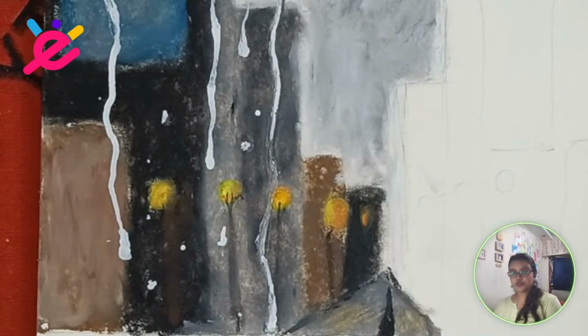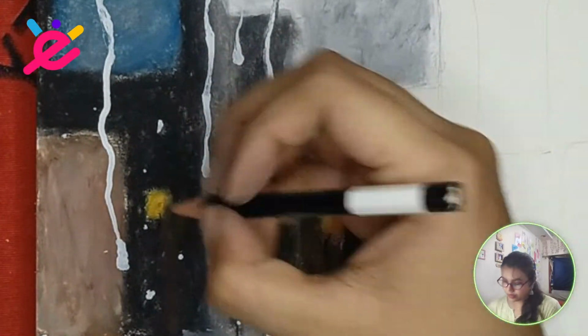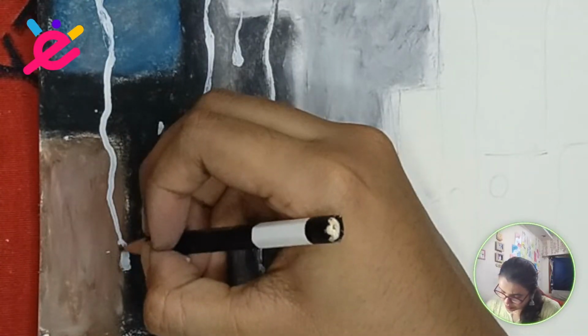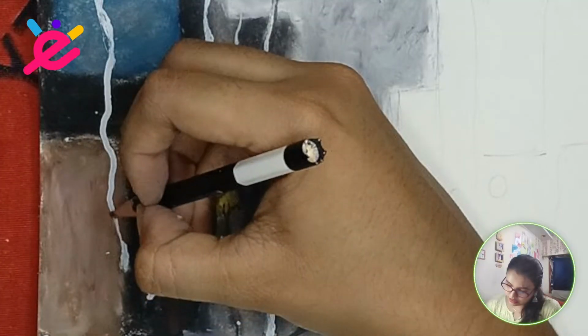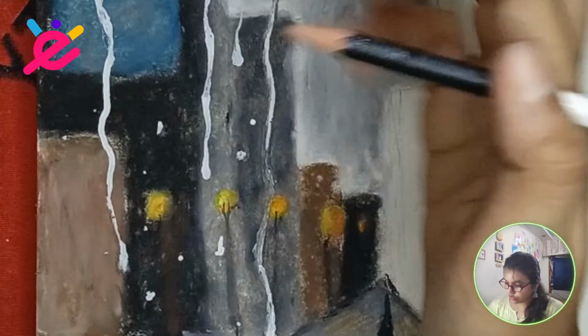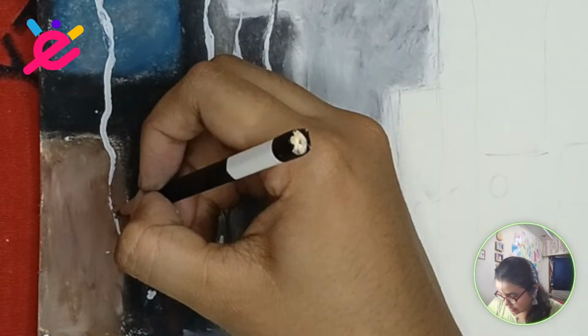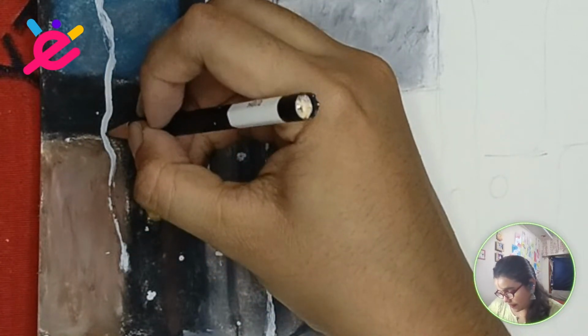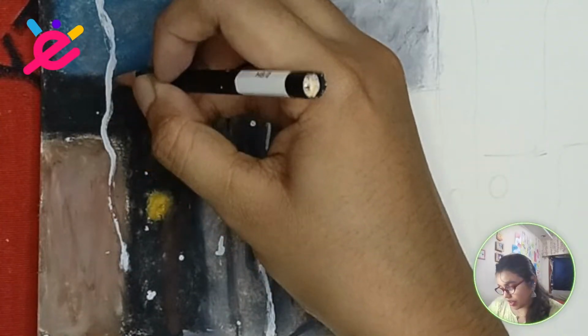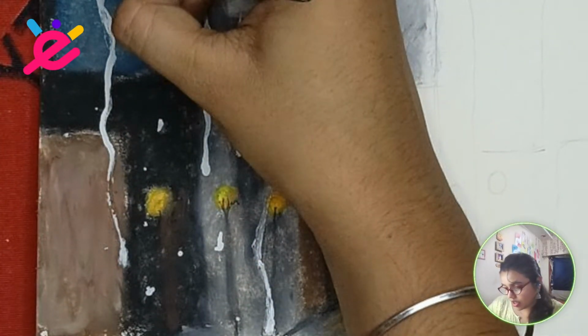You can also do rain droplets with the help of oil pastels, but because this is a beginner friendly session, I'm trying to make it as easy for you guys as possible. And this is one of the convenient ways in which you can make it quicker.